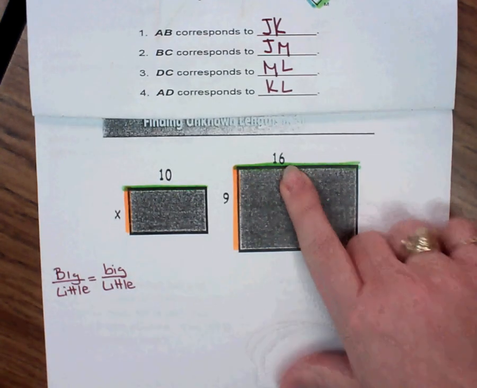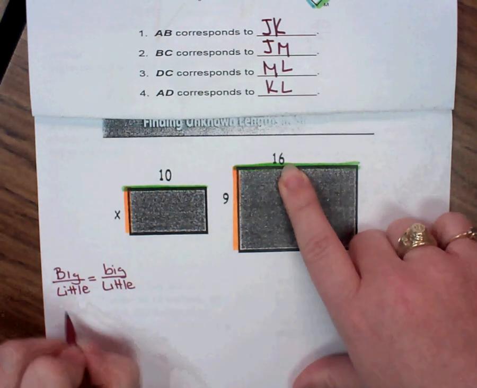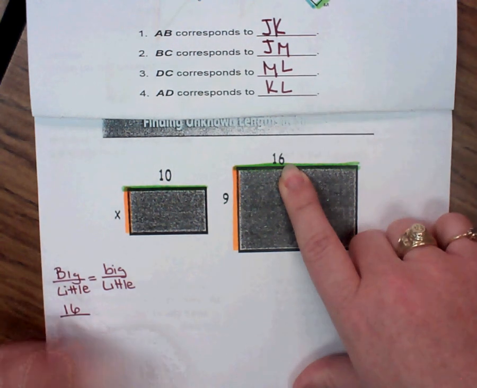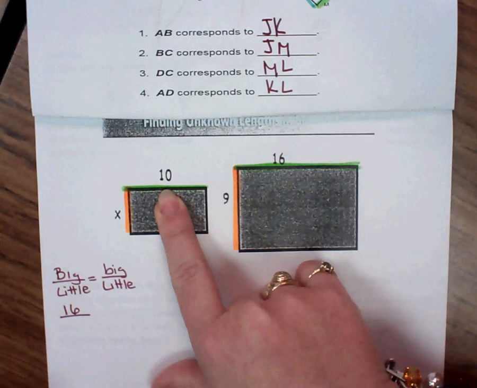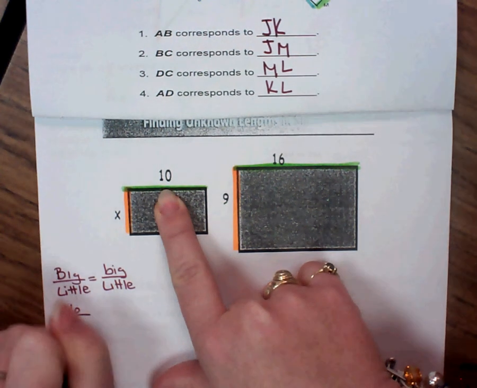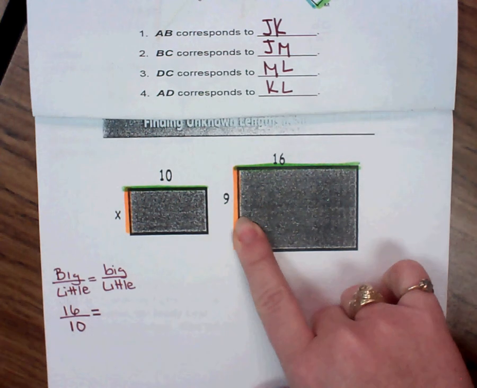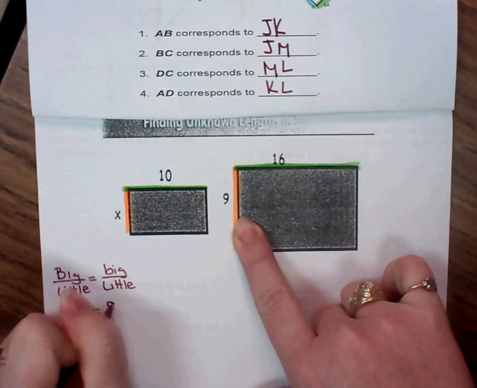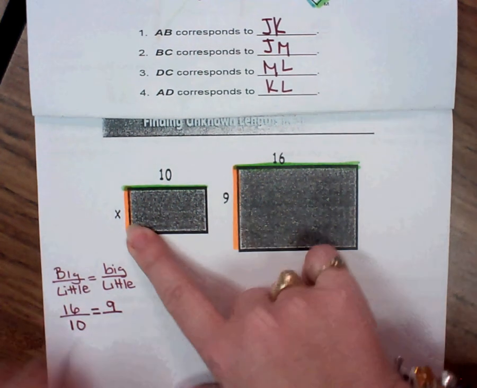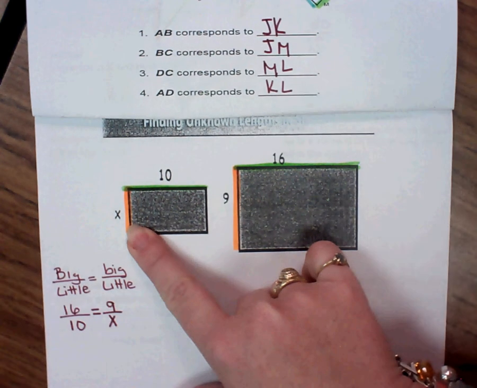So when my side is 16 on the big, it corresponds to the 10 on the little. Or the 9 for the big side corresponds to the X on the little side.